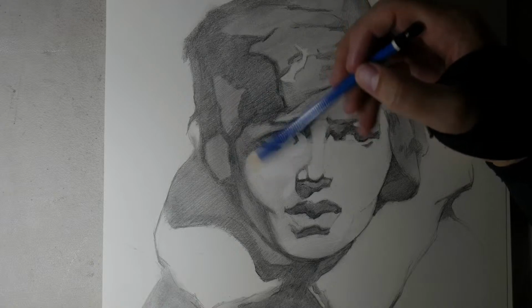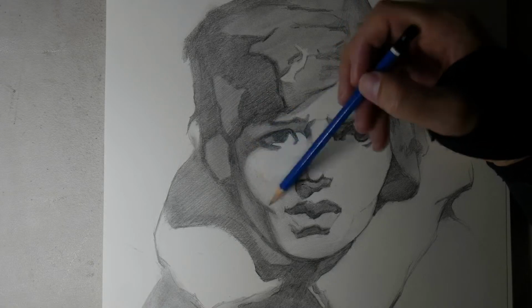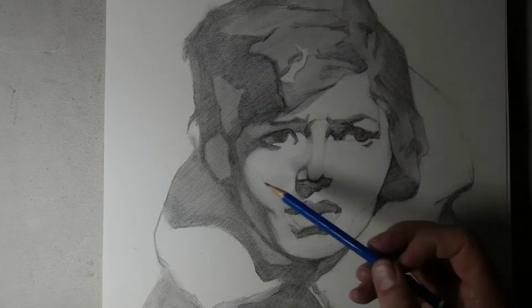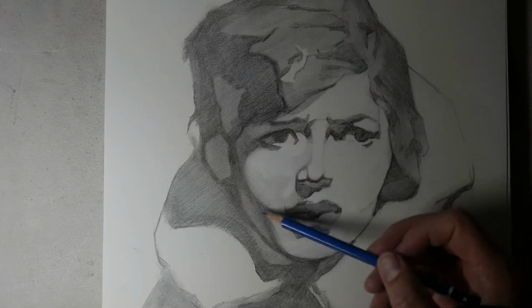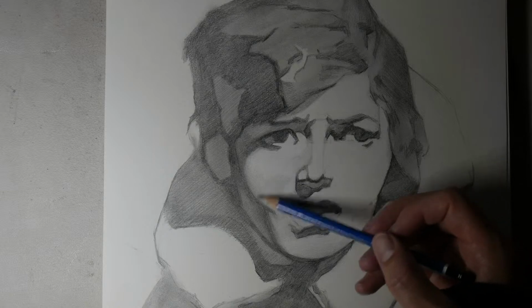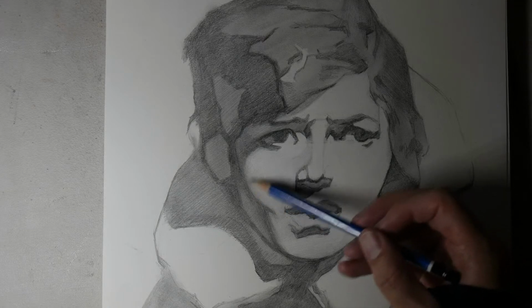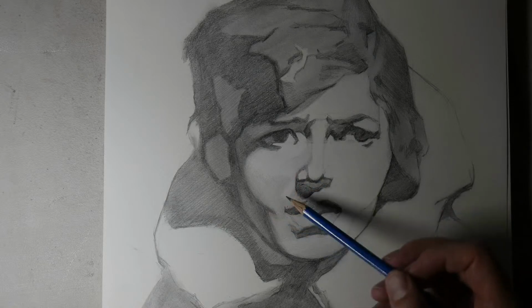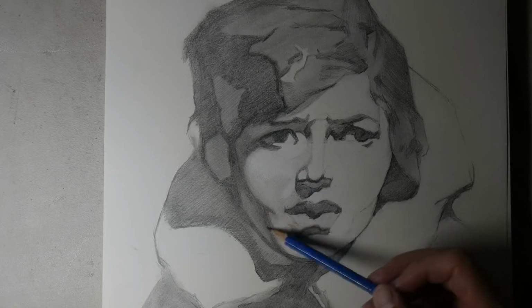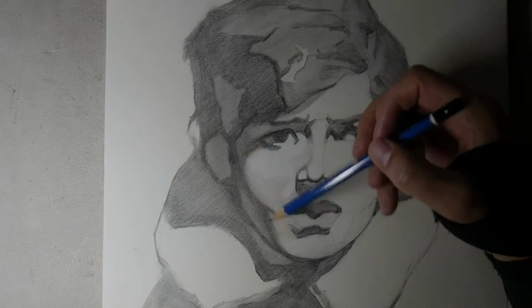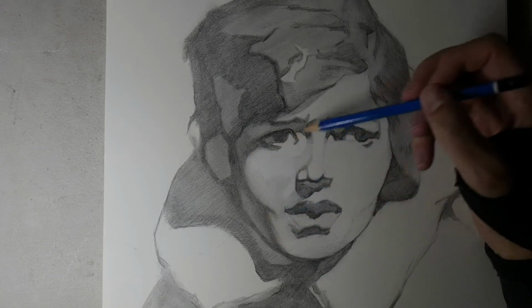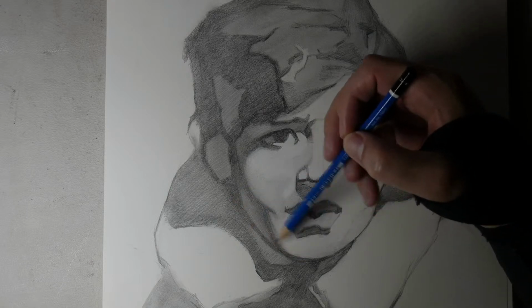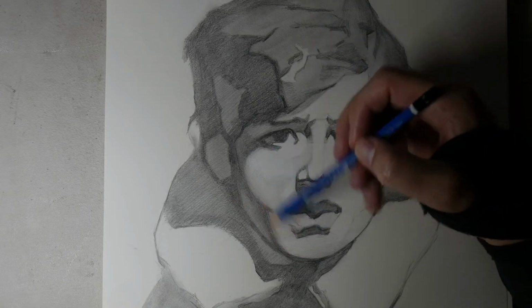So back to the idea of keeping your values together. Most likely I won't use any B's or higher B's out in these halftone areas. Nothing is quite that dark. I might at one point use a little bit, but for the most part, you're not going to throw a 6B out in the lights, generally speaking.